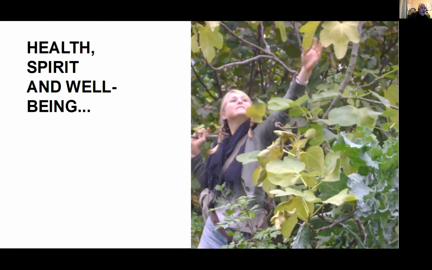And as again came up in the tree session, all those benefits around health, spirit and well-being. I'm not sure how you quantify that, but definitely there's something about the forest garden environment that's just a nice place to be, I think. A lot of people find them spiritually very enriching places, and they have a lot of therapeutic value as well. A good place for just relaxing and chilling out, meditation. So all those benefits as well.